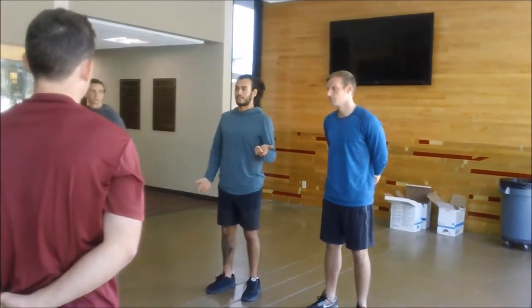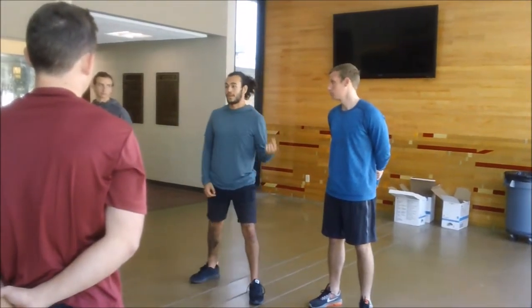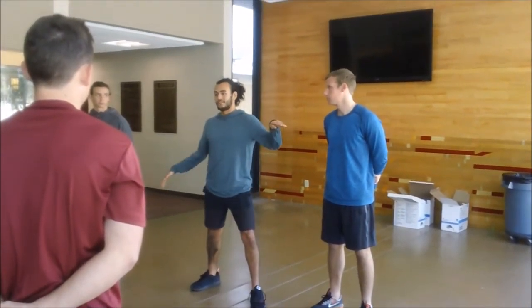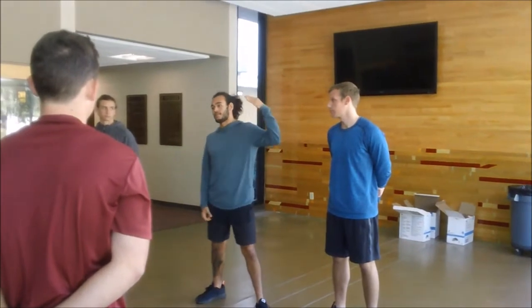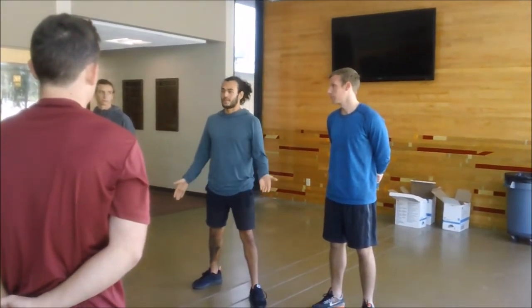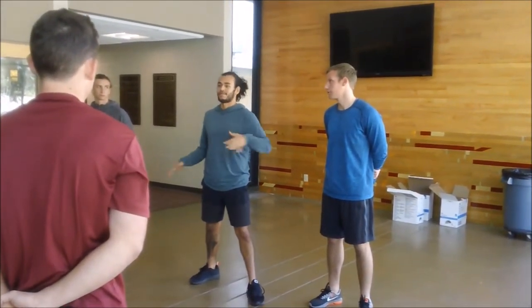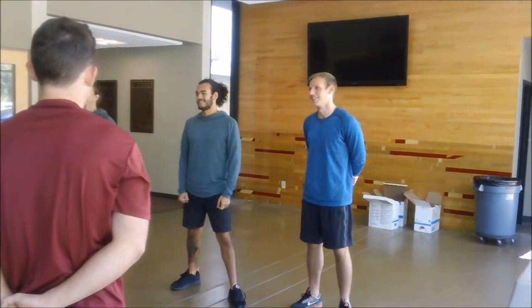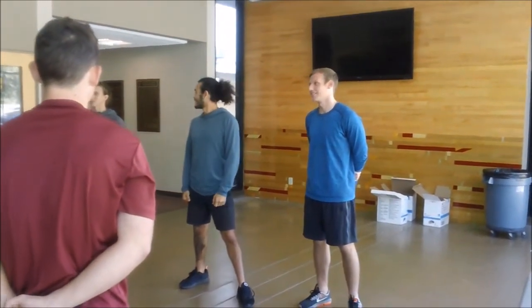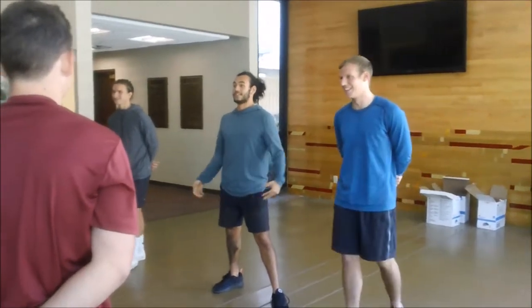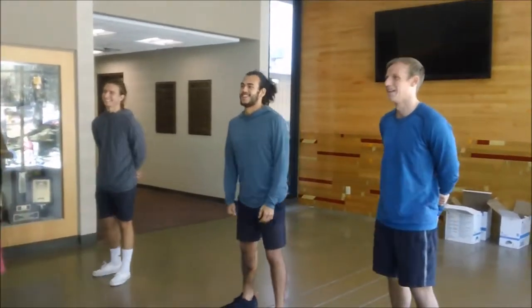Say you're in Warrior 2 and you're waiting for it to reverse, you just wait there until the breath in to reverse back. So ideally you just want to stay there and hold it. Not your breath, but the pose. That's a good clarifying question. You don't want anybody passing out.